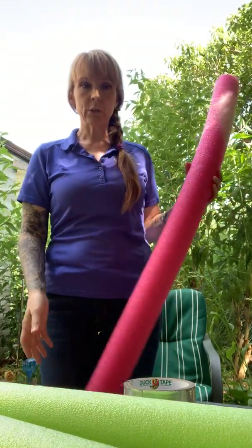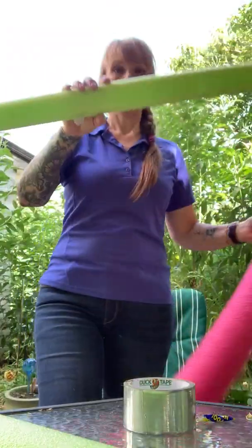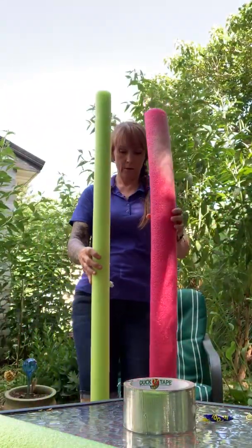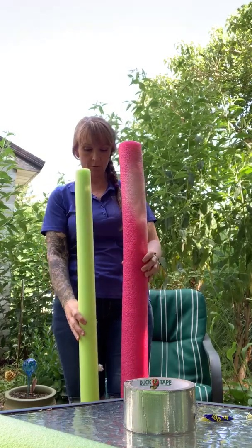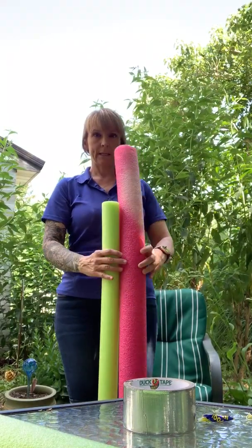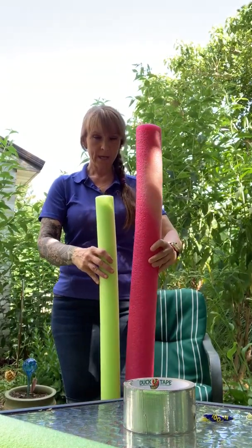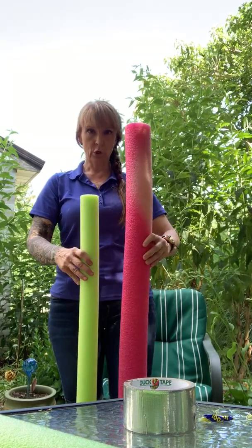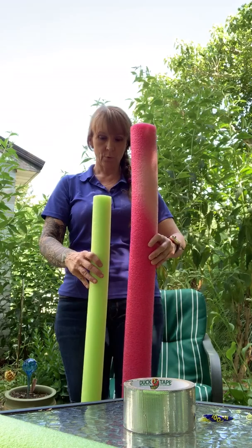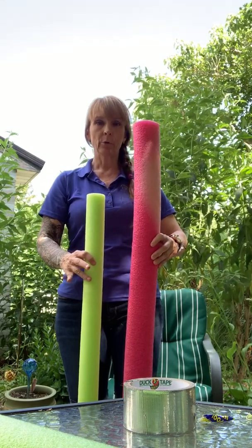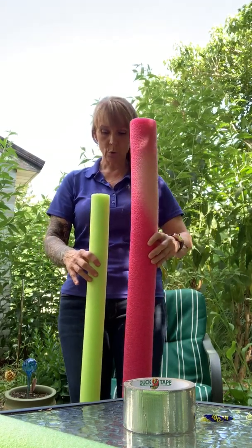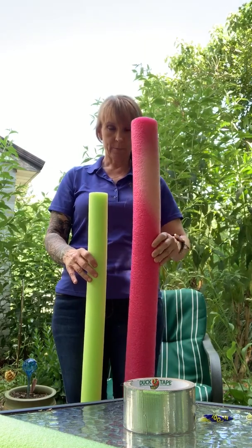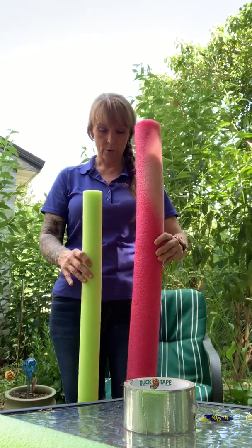The other thing we can do is compare the pink pool noodle and the green pool noodle. If we put these on the ground, we can say that the pink pool noodle is bigger or taller or longer than the green pool noodle. We can say that the green pool noodle is shorter or smaller than the pink pool noodle.